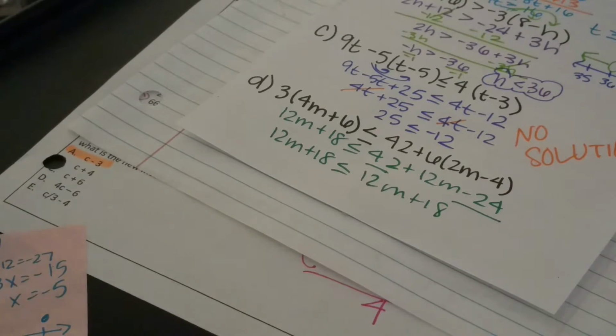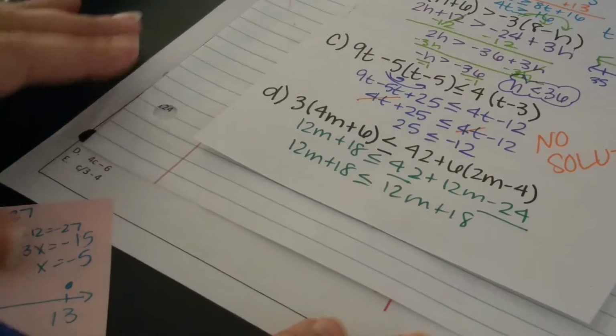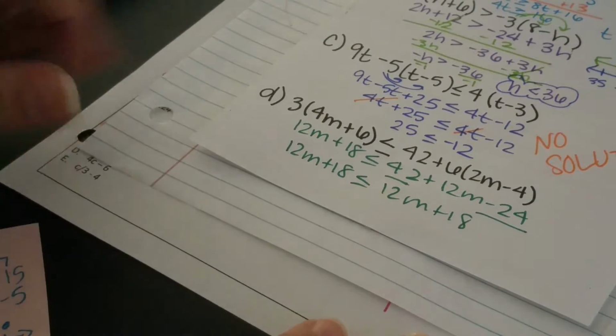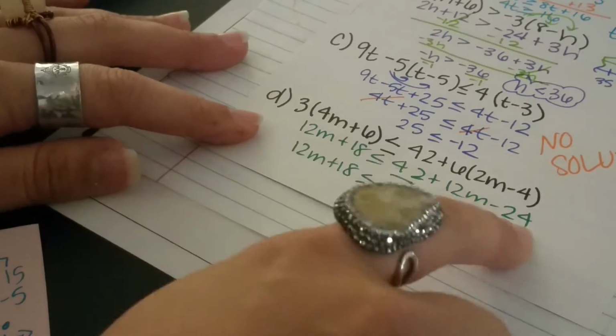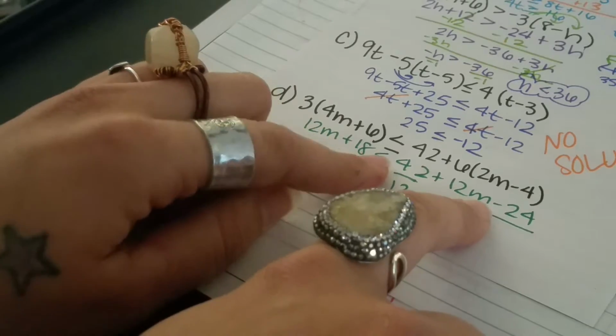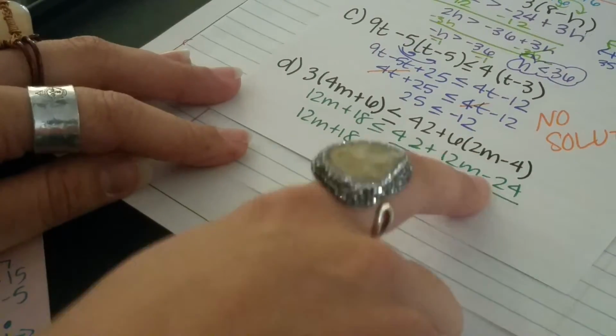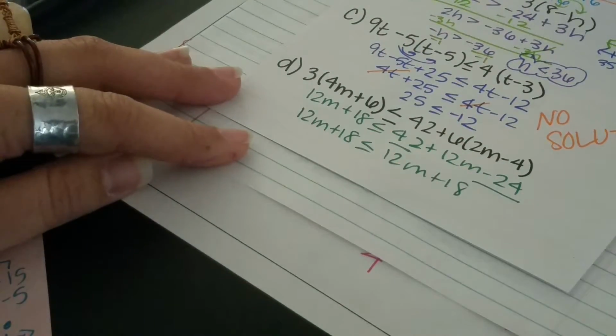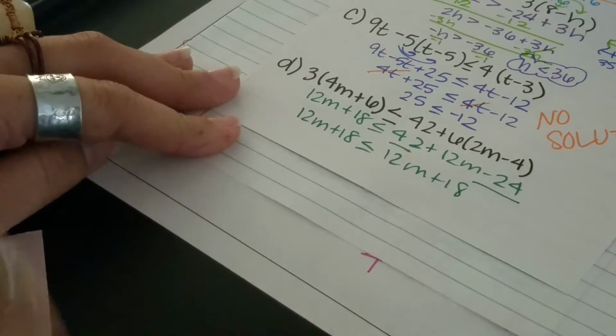Oh, I subtracted 24 by 42. You did 42 minus 24? I mean, well, I added. Okay, so since they're on the same side, you subtract. Same side, do what the sign tells you to do. Now, do we have the same thing on both sides?